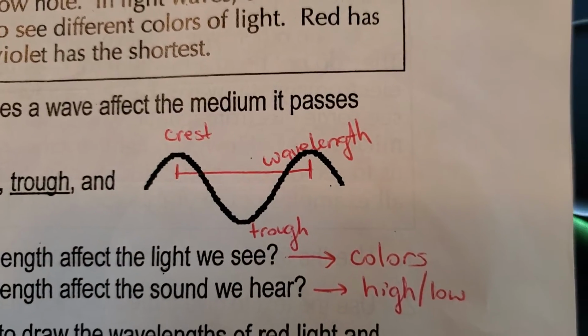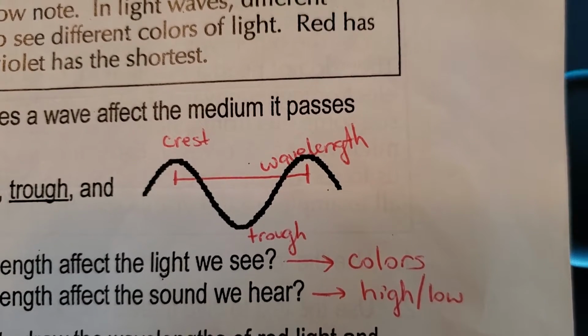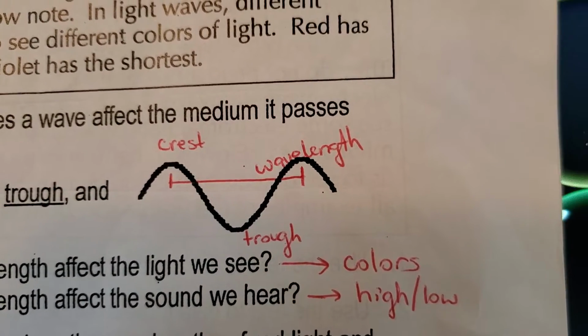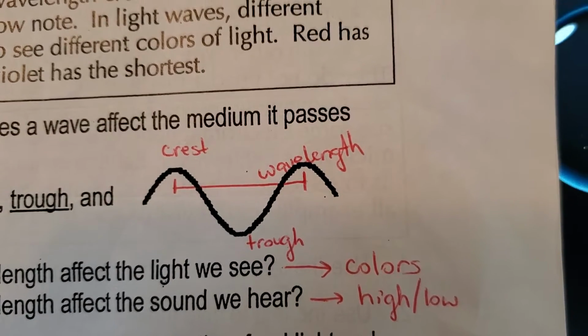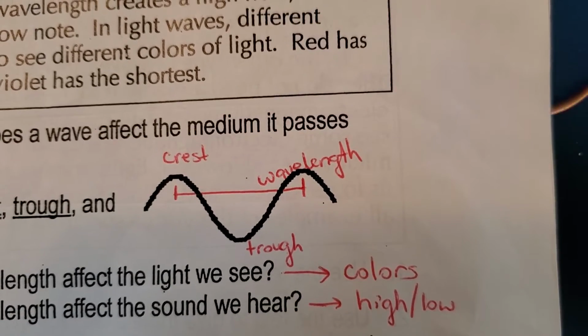Notice on the left side I've labeled the top part there the crest. Down in the middle, the bottom part, I've labeled the trough. And then the distance from one crest to the next is called the wavelength.